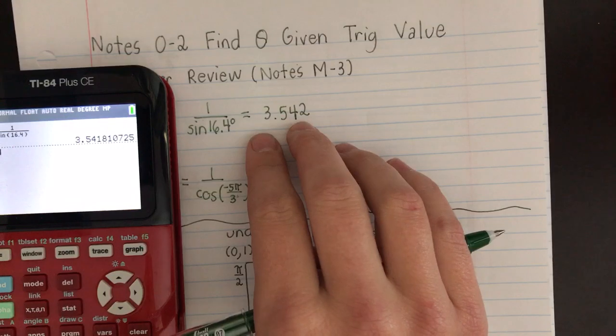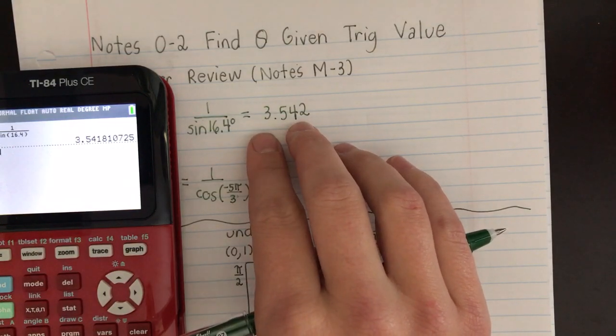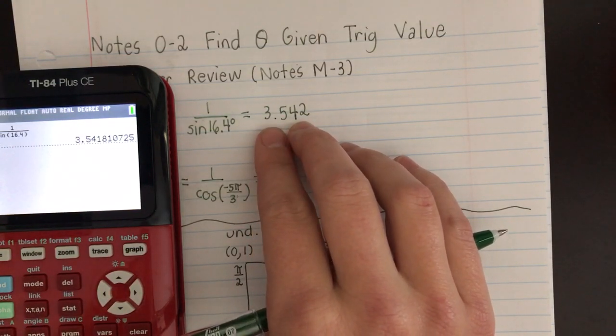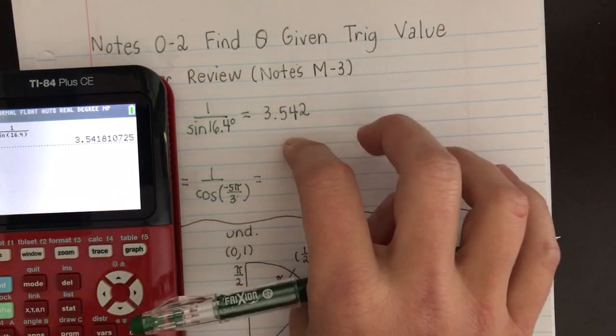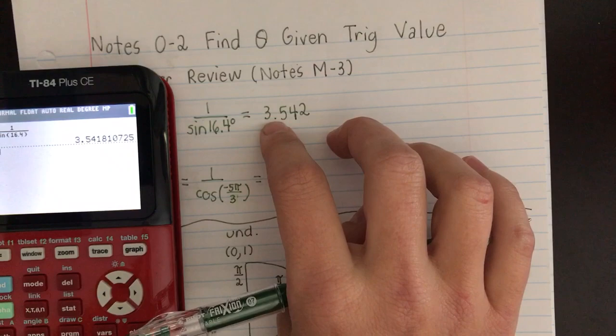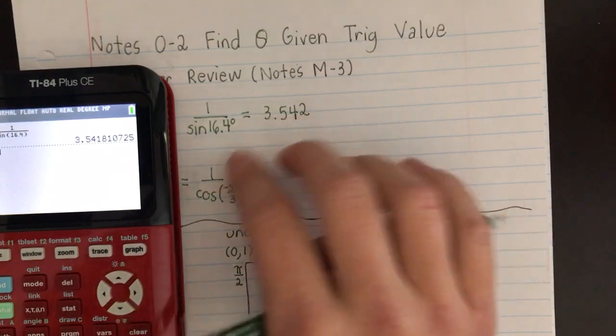Now remember, this is not an angle, this is a value, an x, y value, or a little bit of both, correct? So you do not put any kind of symbol attached with this. No degree, nothing else. So 3.542.